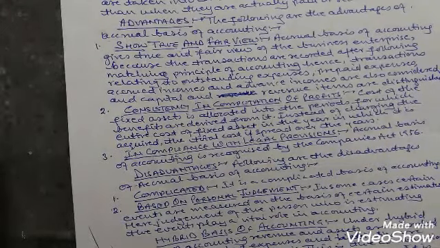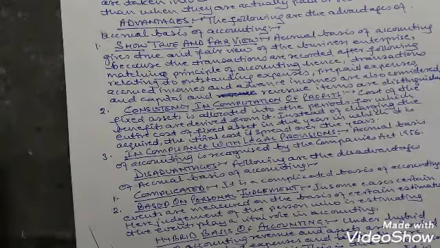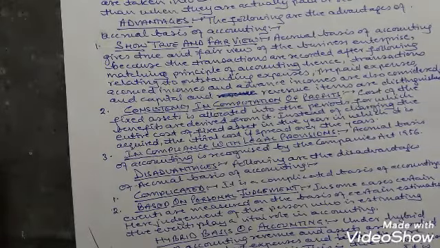Then third is compliance with legal provisions. Accrual basis of accounting is recognized by the Companies Act 1956. This basis of accounting has been given legal status by the Companies Act 1956.